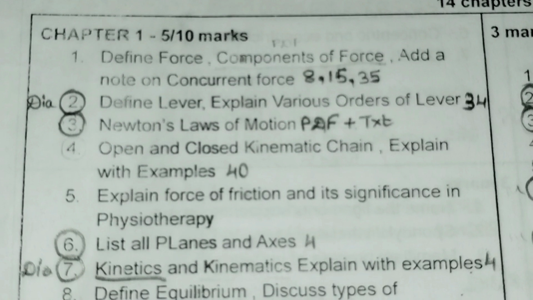Sixth one, list all planes and axes. Seventh one, kinetics and kinematics, explain with examples. And here there are page numbers in front of the questions which I had written for my own preference. You can refer or you can even skip it.